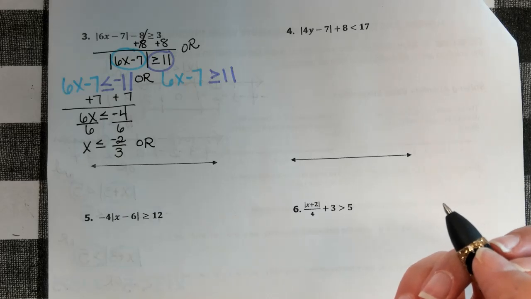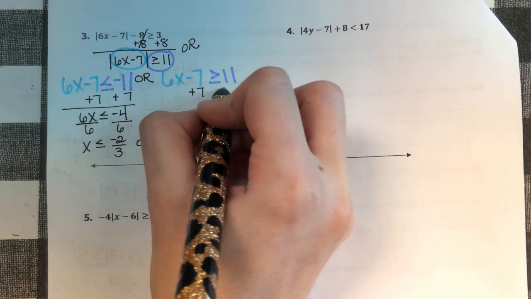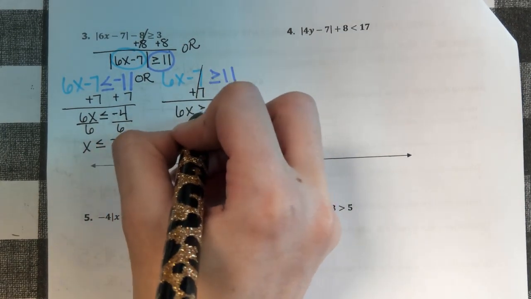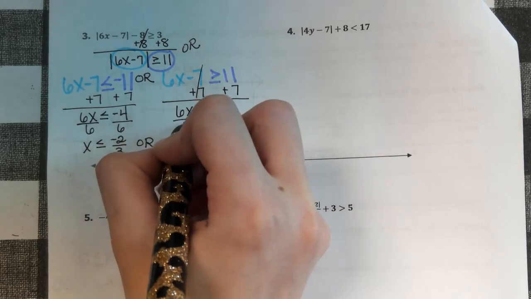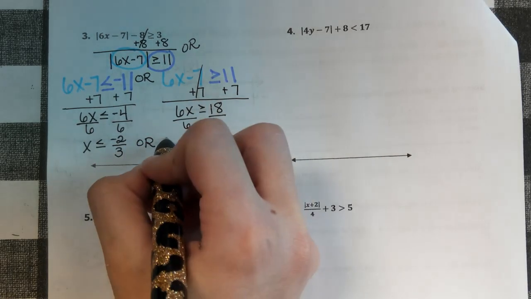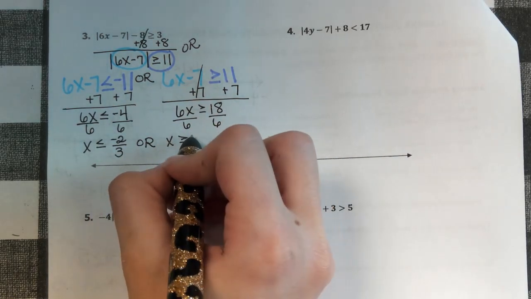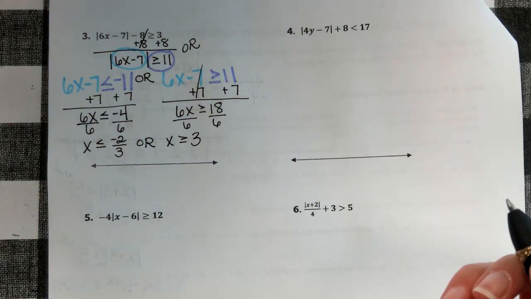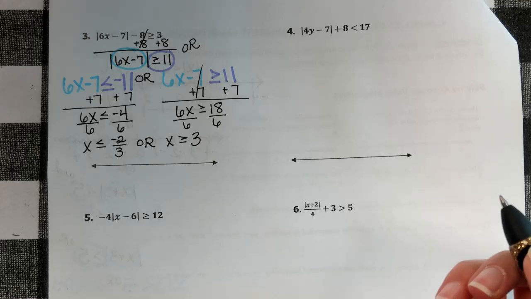Okay, 6x minus 7 is greater than or equal to 11. Add 7. That'd be 18. Divided by 6. X is greater than or equal to 3. Okay. Is my smaller number on the left? Yes.